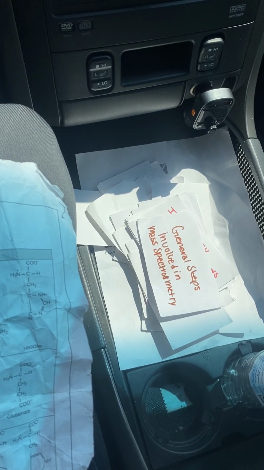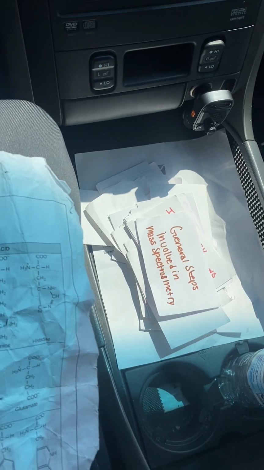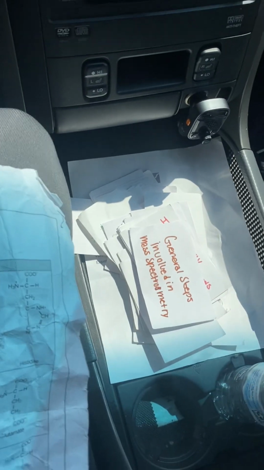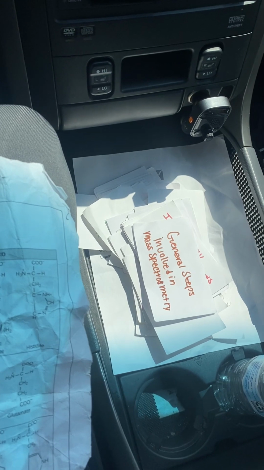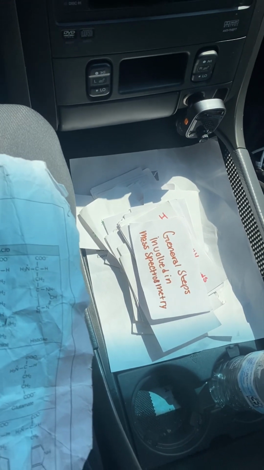Isoleucine has a C, and then an H on the left side, and a CH3 on the right. Then below it has a CH2 and a CH3, and those are all nonpolar aliphatic R groups.